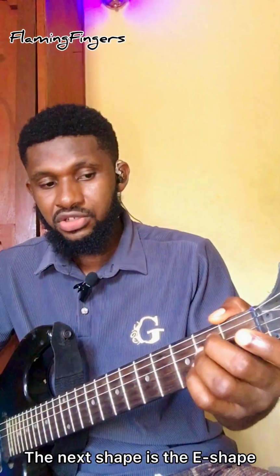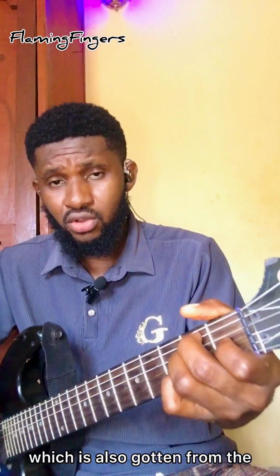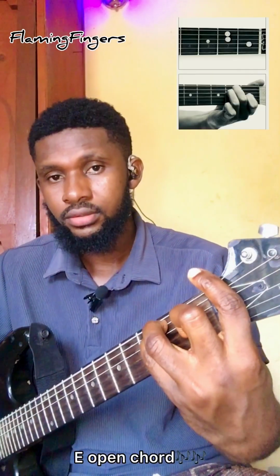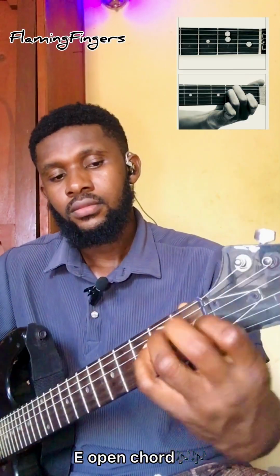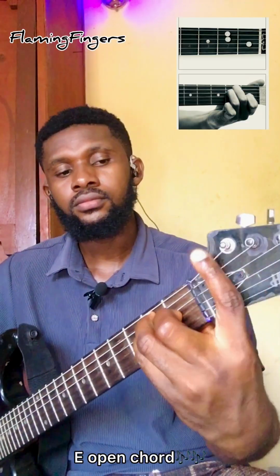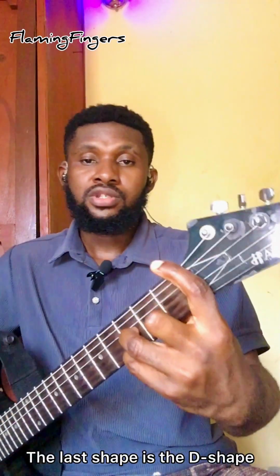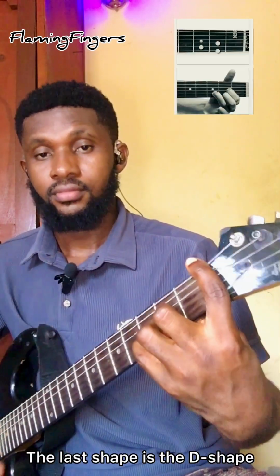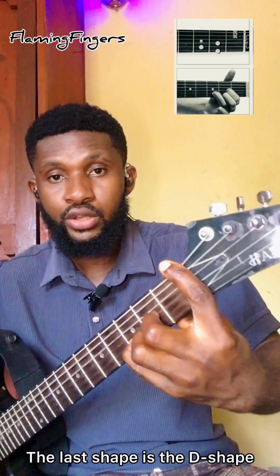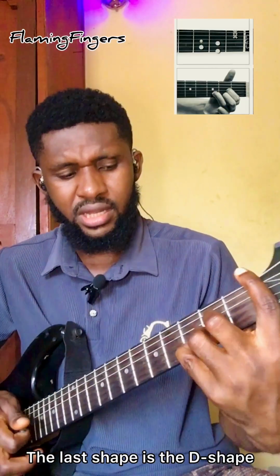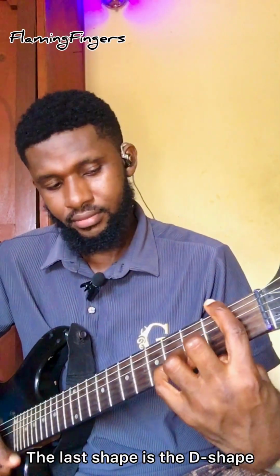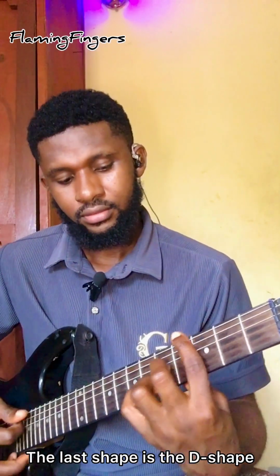And the next shape is the E shape, which is also gotten from the E open chord. And with the aid of the bar, you also move it up the fretboard. The last shape is the D shape, which is also gotten from the D chord. And just like the others, we can move it up the fretboard.